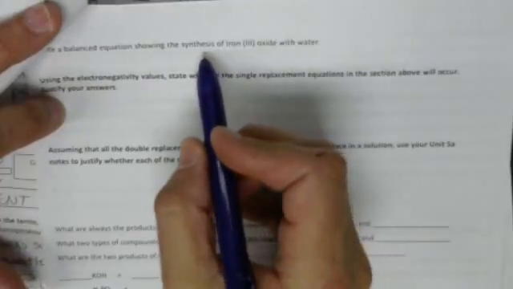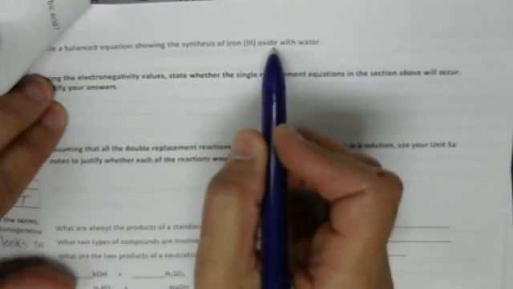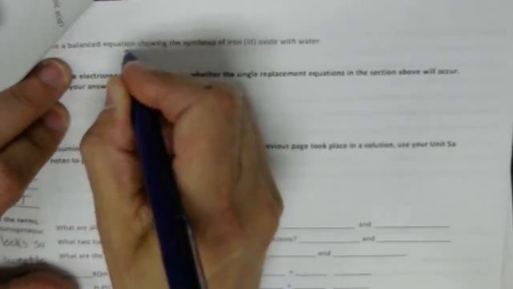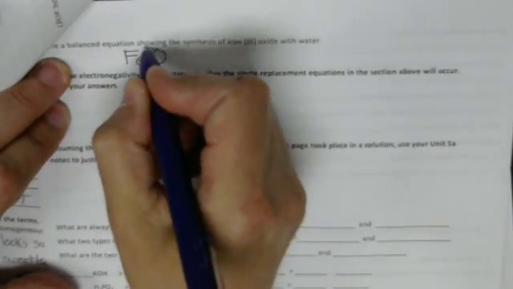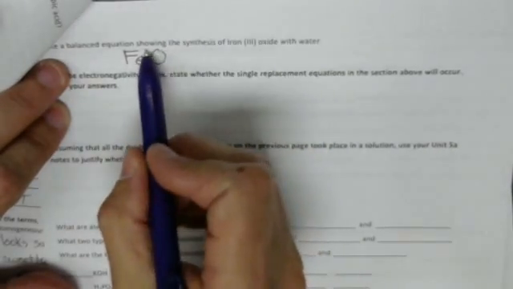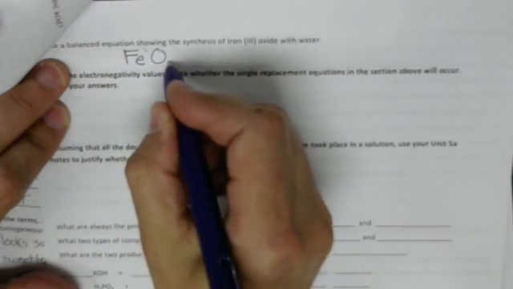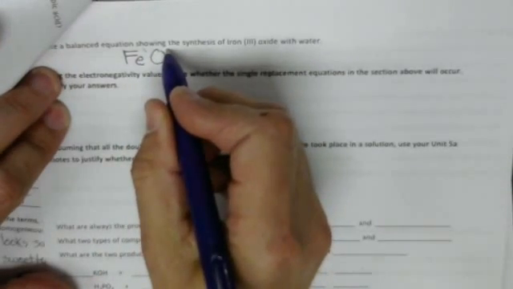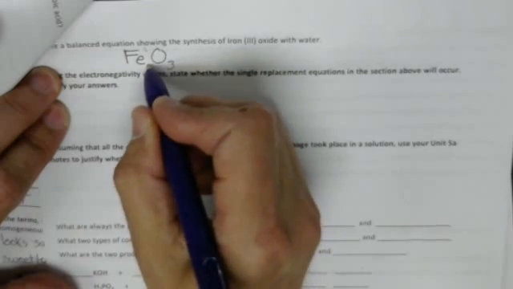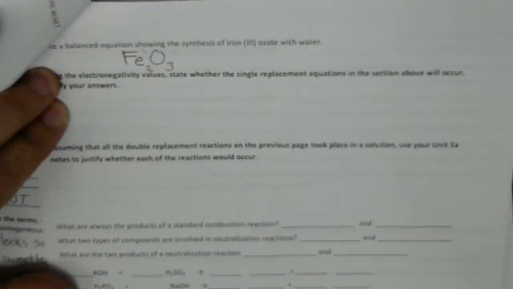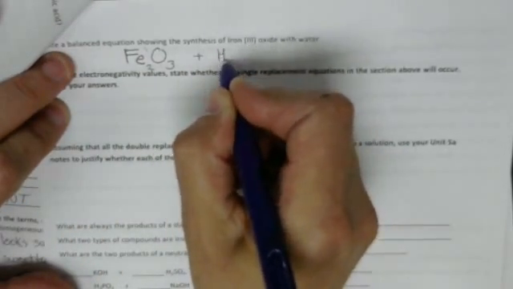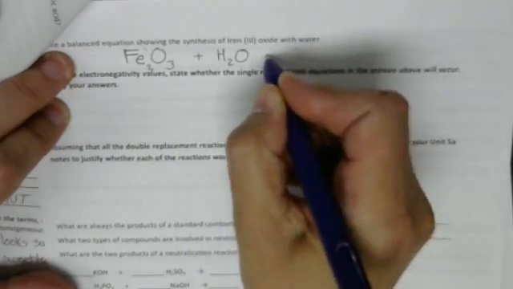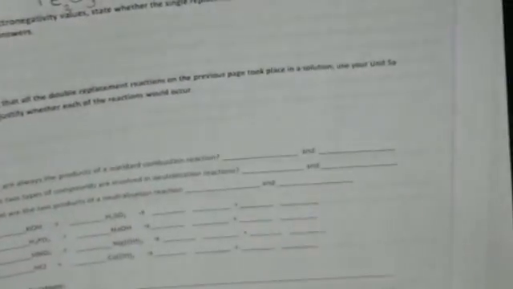All right, and this is showing the synthesis of iron 3 oxide with water. So first of all, you need to know that iron 3 means it's an oxidation number of +3, so we'll drop that down here. And oxygen has an oxidation number of -2, and we'll drop that down there. So there is iron oxide, and we're synthesizing it with water. So what happens when we do that?